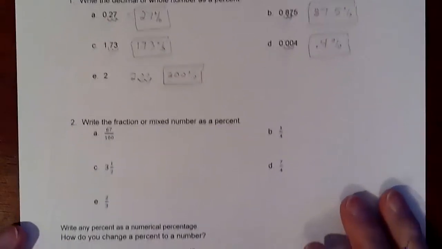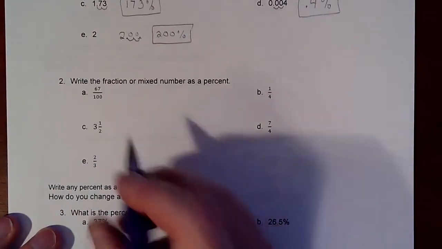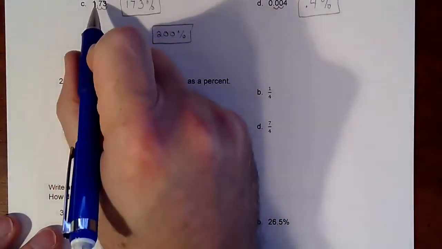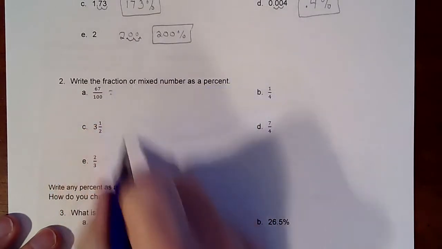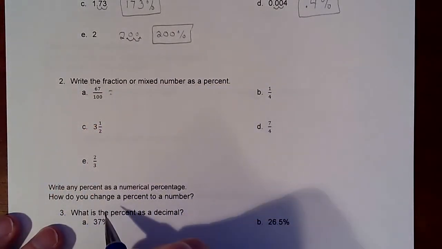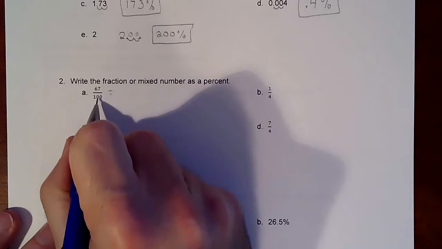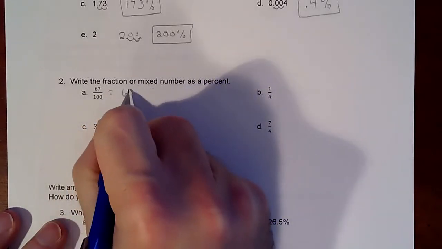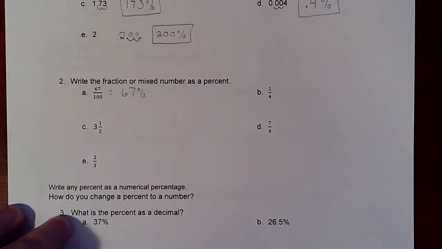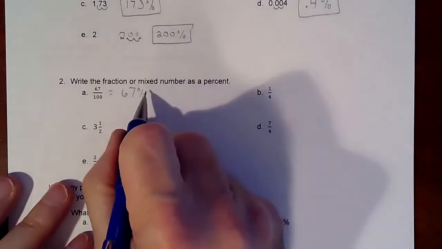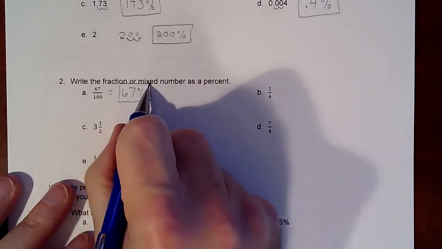And then if you have a fraction, rather than starting with a number or a decimal, all you're going to do is turn it into the decimal. And once you turn it into the decimal, you have your percent. Now this one is already 67 out of 100, so that is 67%. To be honest, if you can make anything into something out of 100, then you have your percent.